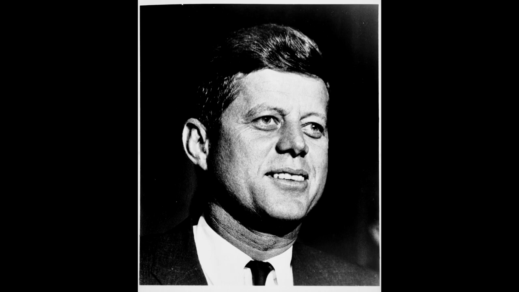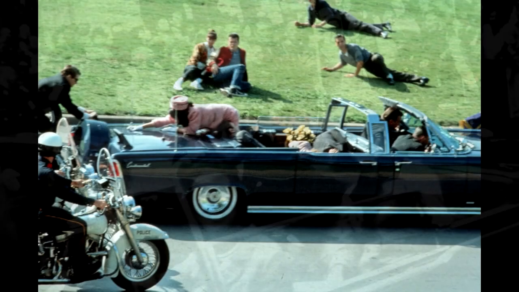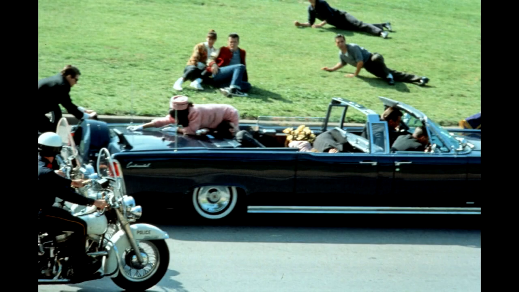John F. Kennedy was assassinated at 12:30 p.m. Central Standard Time on Friday, November 22, 1963, in Dealey Plaza, Dallas, Texas. Kennedy was fatally shot while traveling with his wife, Jacqueline, Texas Governor John Connally, and the latter's wife Nellie, in a presidential motorcade.